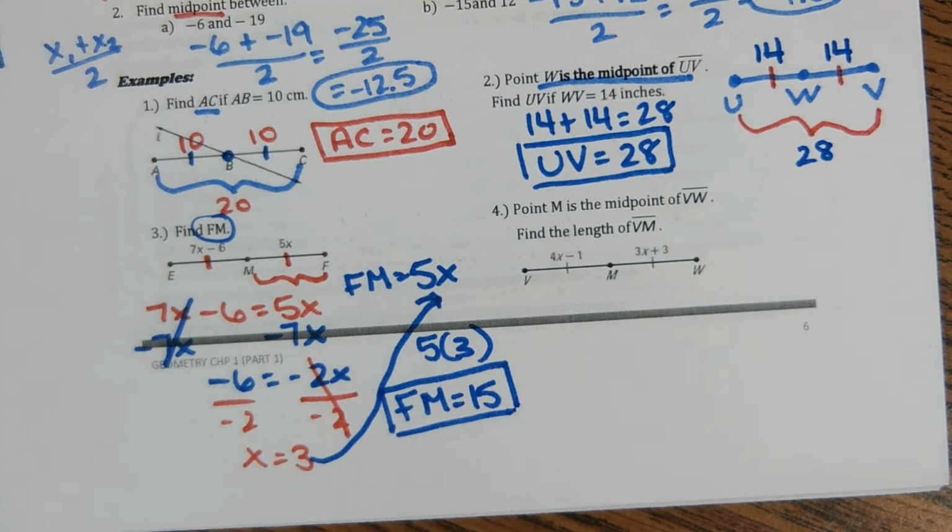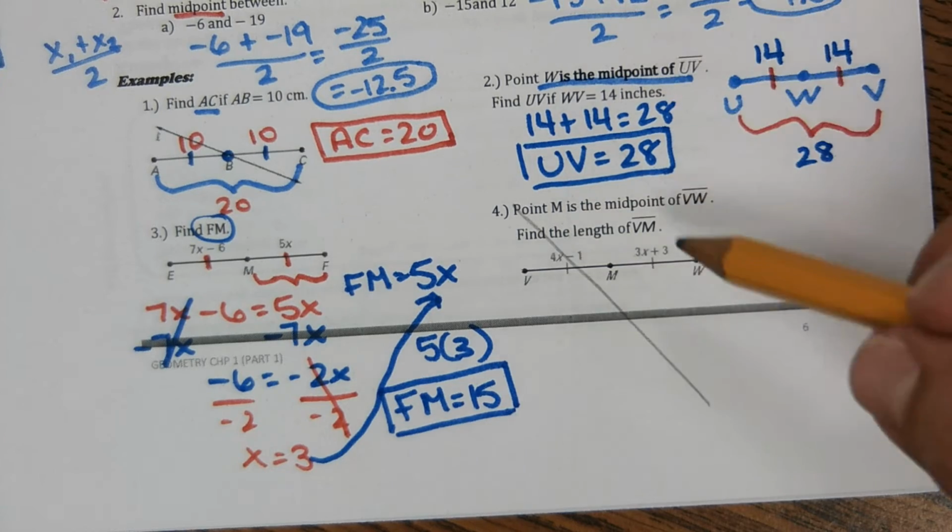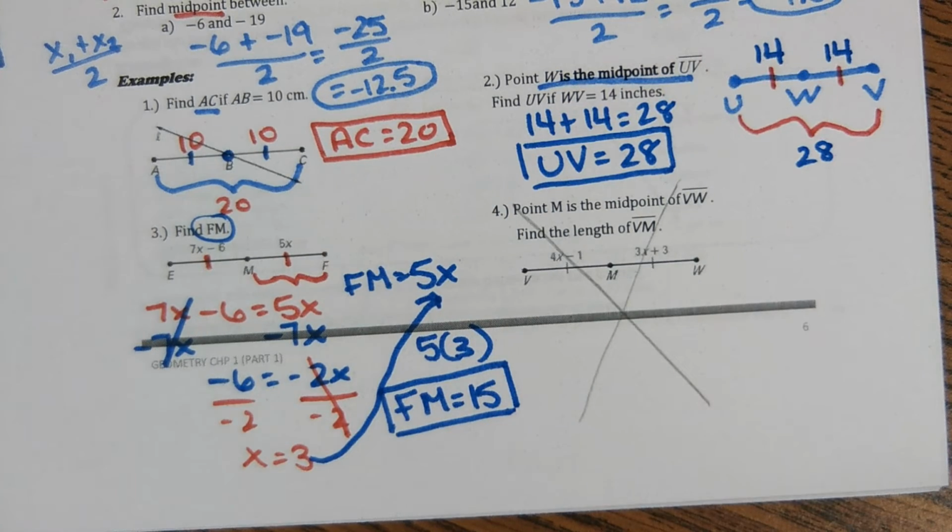Okay, for the sake of our brain energy, we're actually going to skip number 4. It's the exact same as 3, where you set it equal to find X and then plug it in. And then once you're done with that, just flip to the next page and we'll continue.